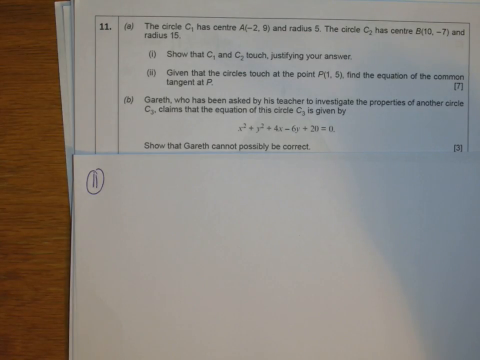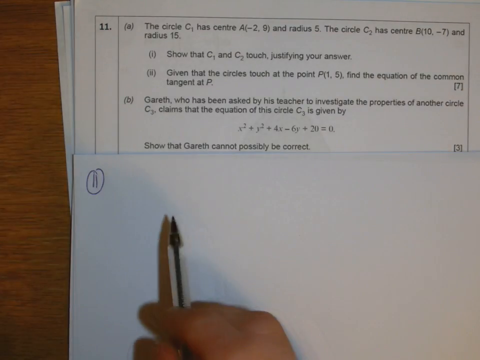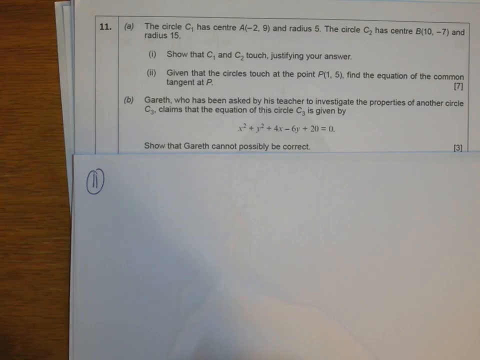Okay, question 11. Circle C1 has center A (-2, 9) and radius 5, and circle C2 has center B (10, -7) and radius 15. Show that C1 and C2 touch. Justify your answer. What we need to do now is find the distance between the two centers.